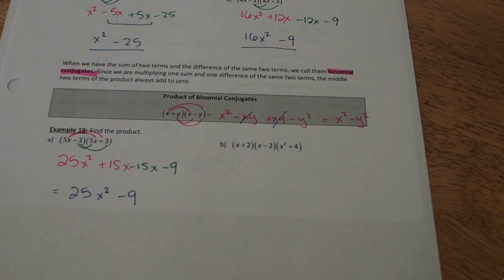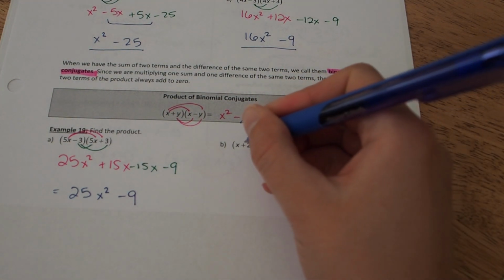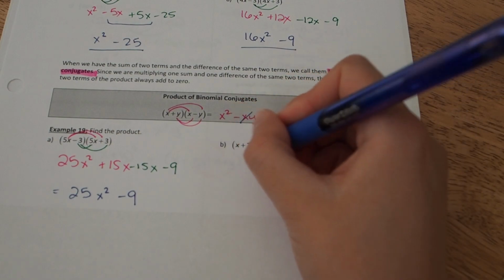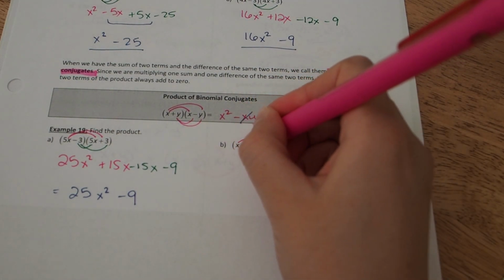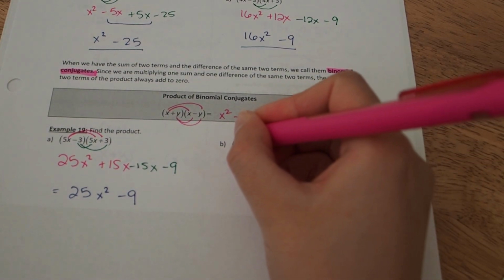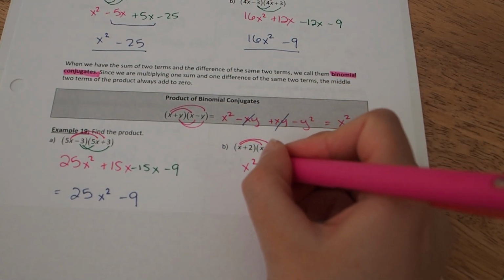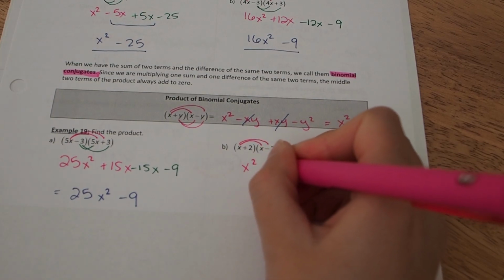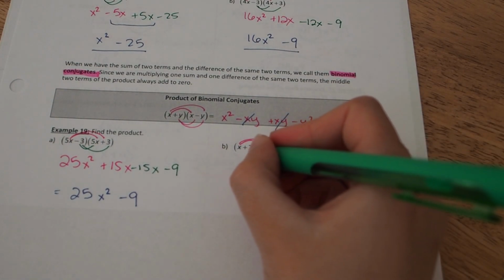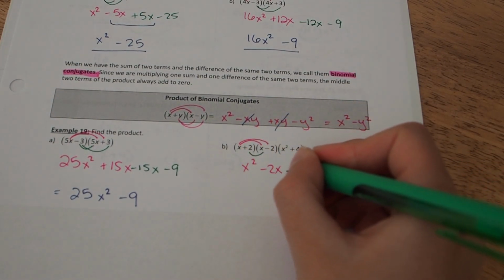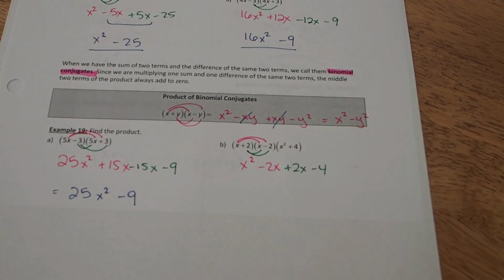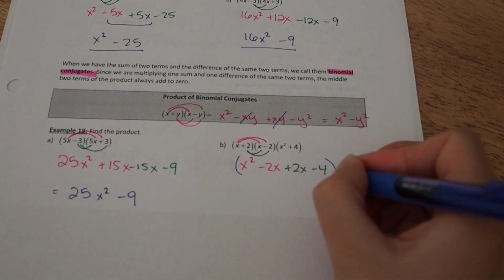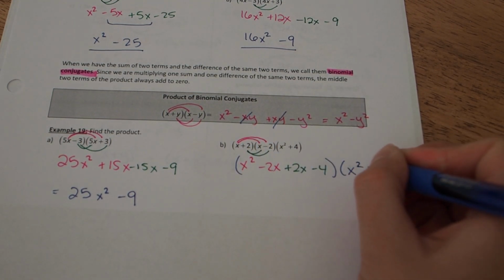Okay, in the last one, I'm going to have to do two different products. Let's do the first two together, and then once you get the result, we'll multiply it by the third binomial. So we're going to start with x times x is x squared. Then x times negative 2 is minus 2x. Then positive 2 times x plus 2x. Positive 2 times negative 2 is negative 4. Once we finish simplifying that, we're going to multiply it by x squared plus 4.